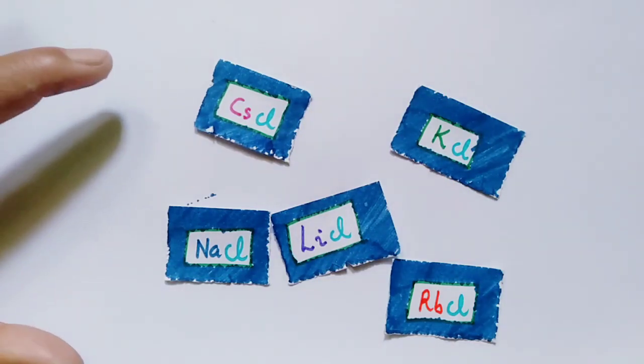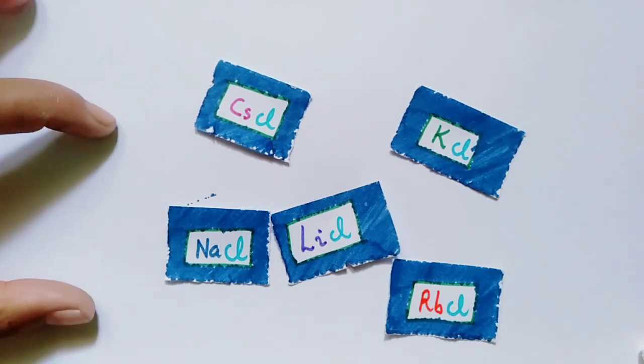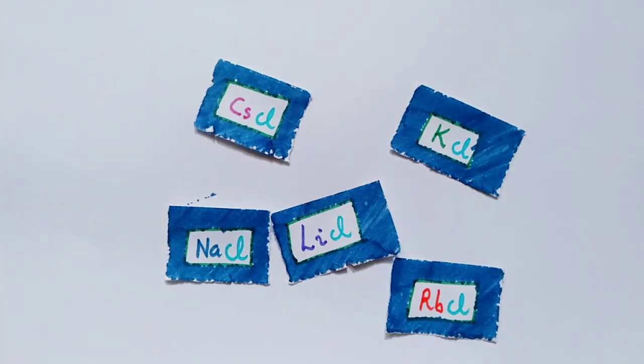Here we have the ionic compounds of the alkali metals: lithium chloride, sodium chloride, potassium chloride, rubidium chloride, and cesium chloride. The question arises, which one of these is more ionic and which one is the least ionic compound? So let's come to that one.